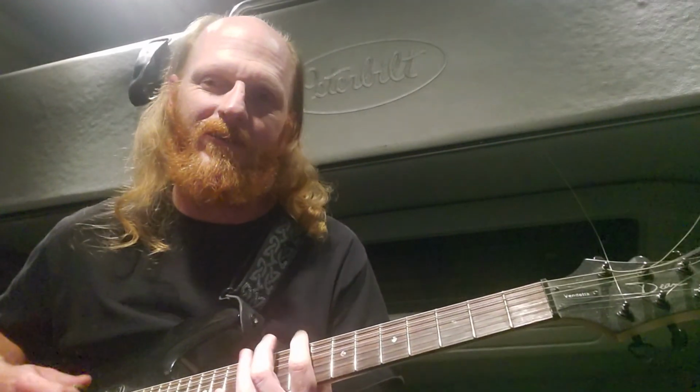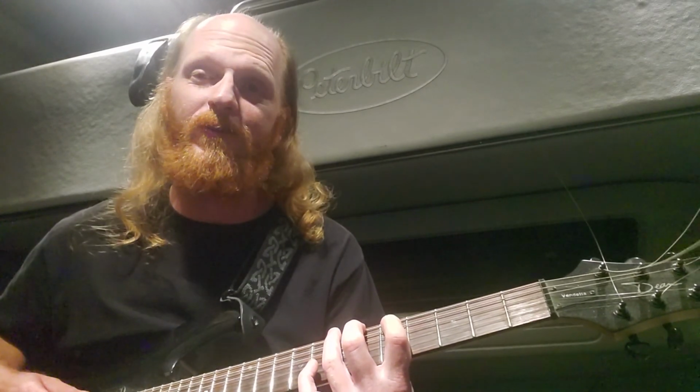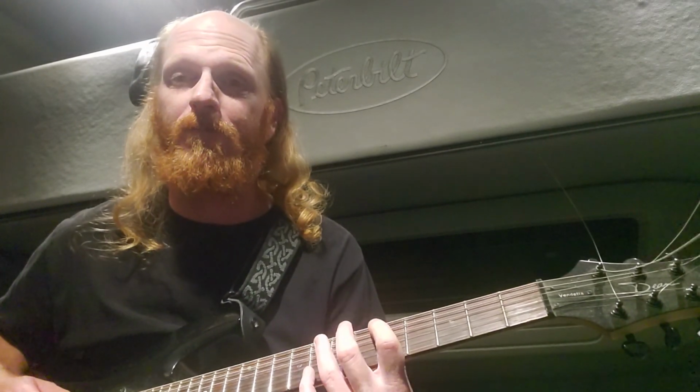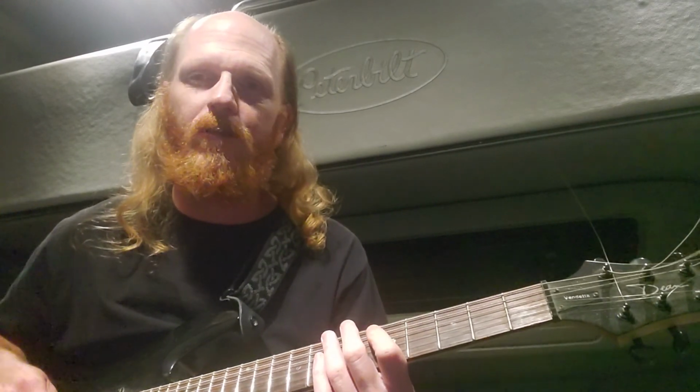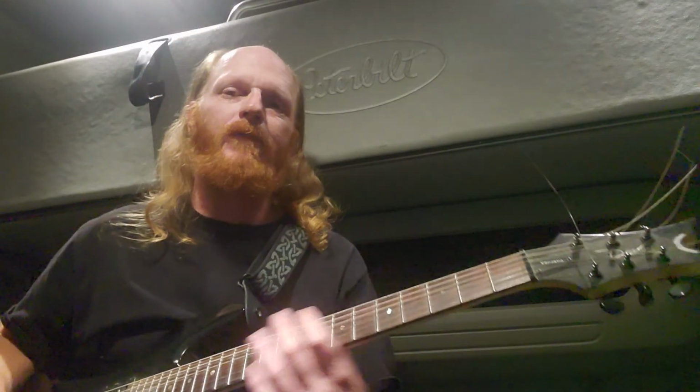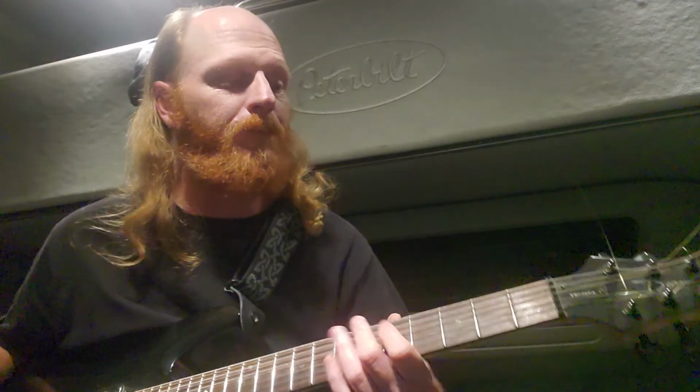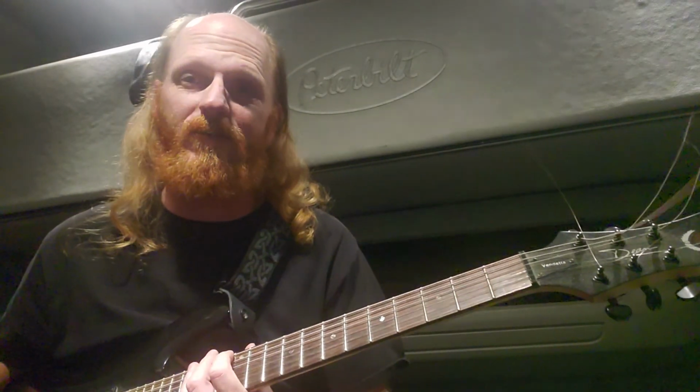Here's the C position, here's the C position. It just happens to be A minor. That's the C position. This is all it is, guys. If you learn the major and minor scale and then you learn to expand it, you've got it.